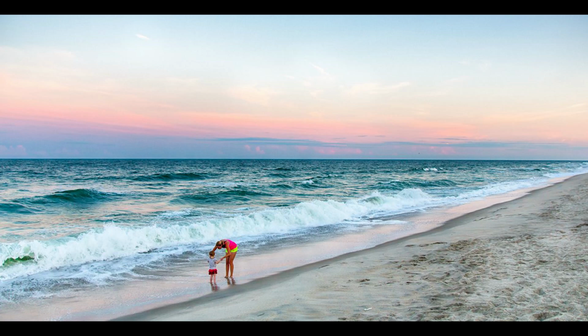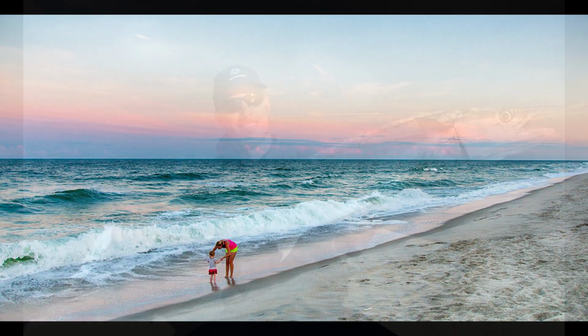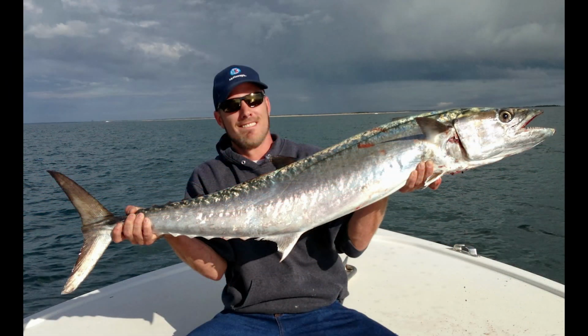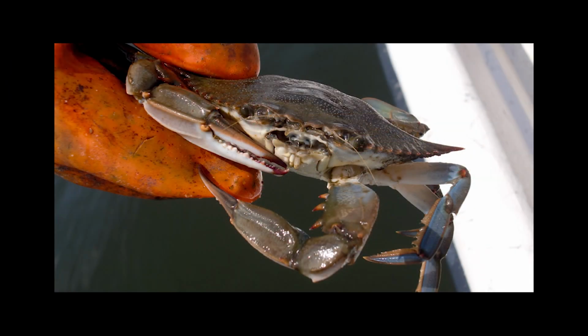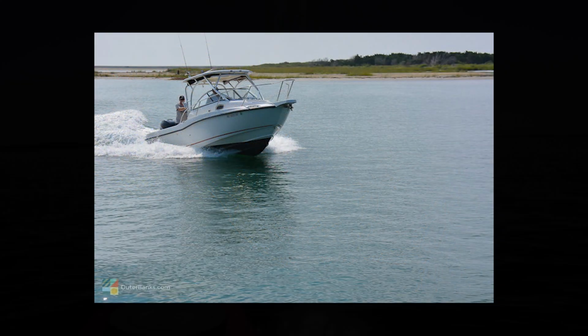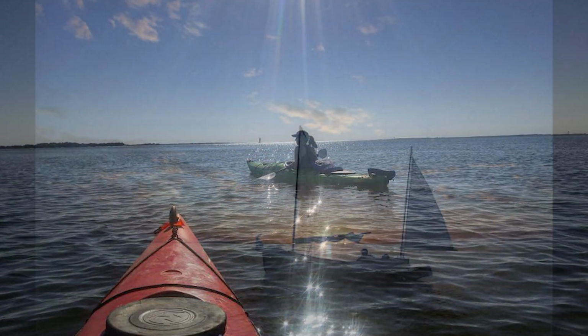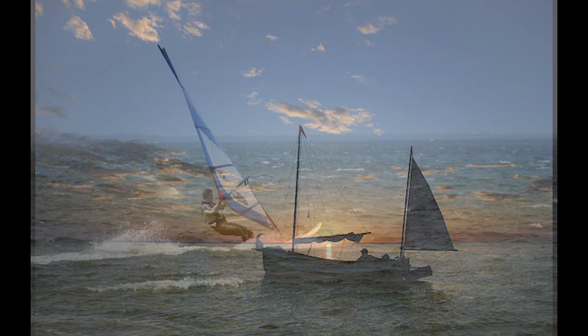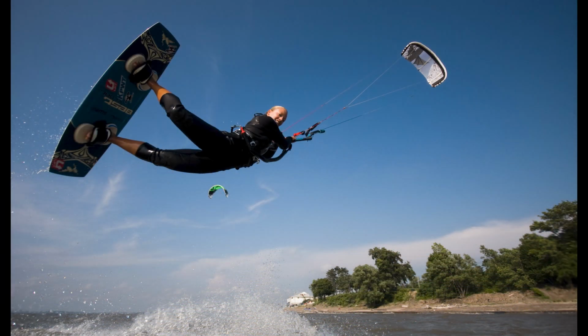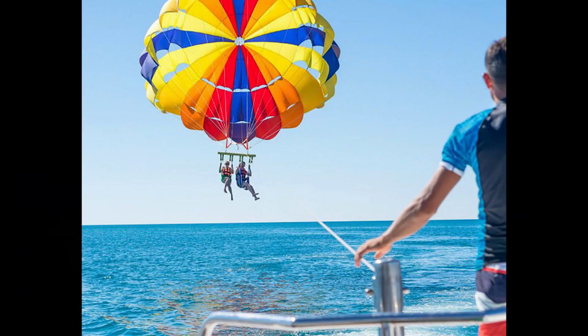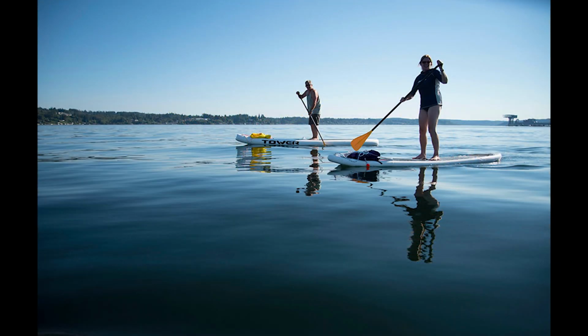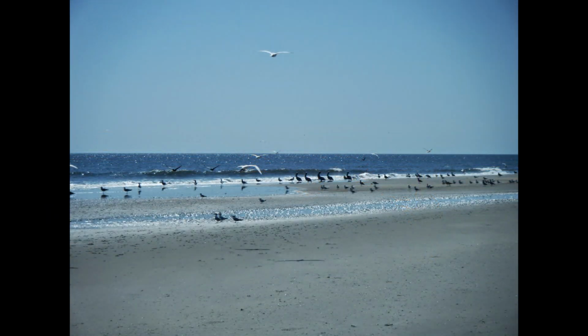For vacationers, the Outer Banks of Pamlico Sound is a water sports playground providing opportunities for fishing, crabbing, boating, kayaking, sailing, windsurfing, kiteboarding, parasailing, paddleboarding, and more. In 2012, the economic bounty caused by the high level of tourism exceeded $1.3 billion.